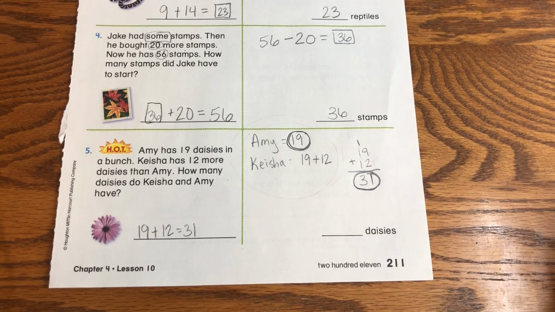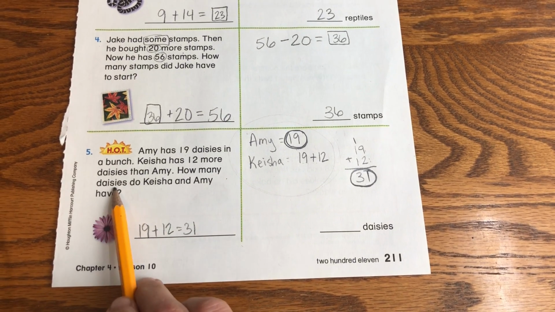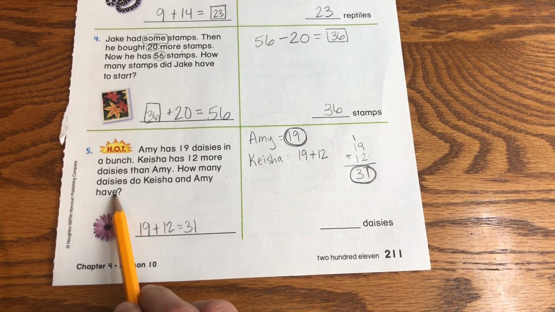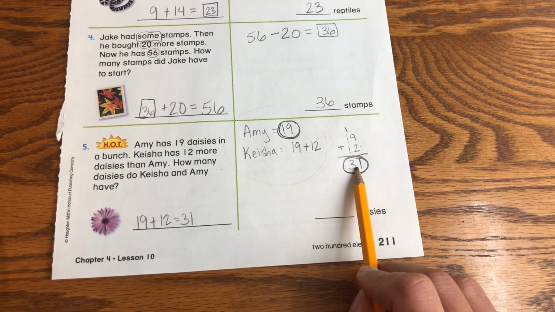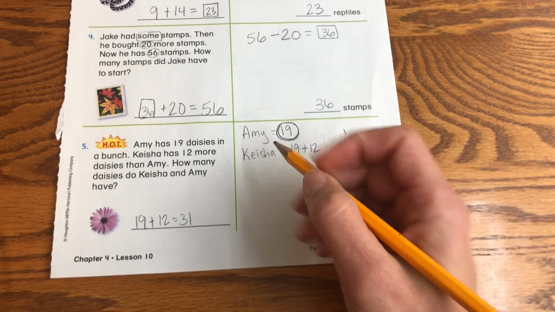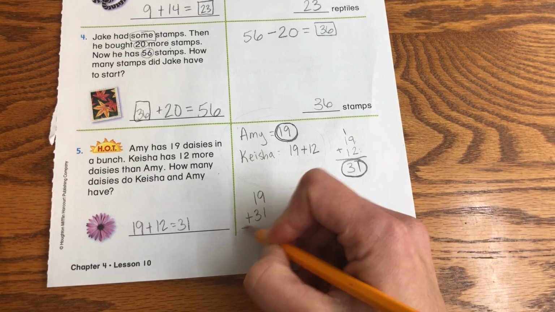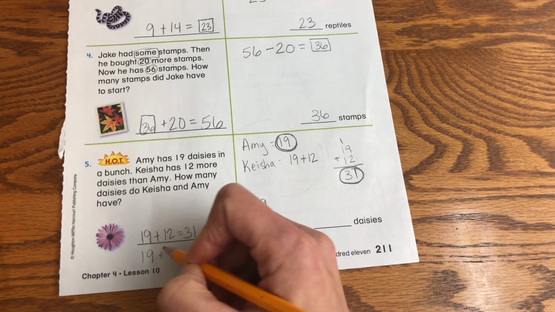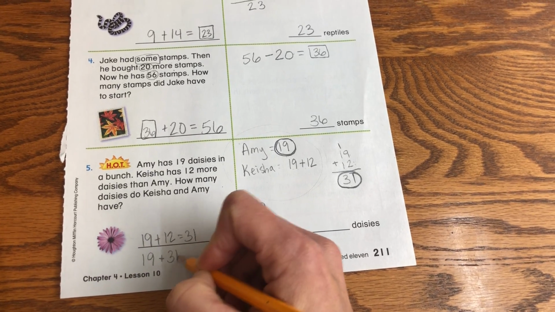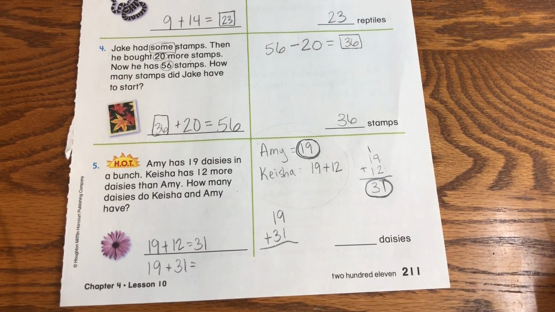Now we're going to have to add again because they're asking us how many daisies do Keisha and Amy have together. So let's add 19 plus 31. Are you ready? Here we go. 19 plus 31. Let's write it down here. 19 plus 31. Okay? Here we go.